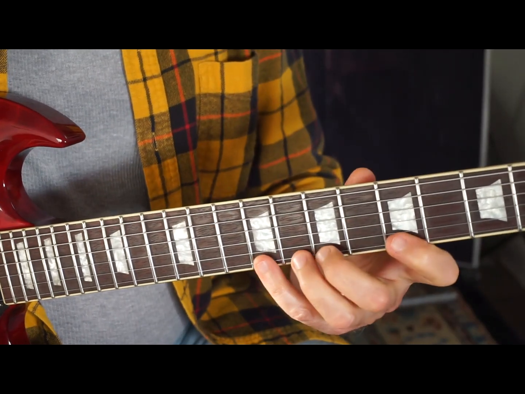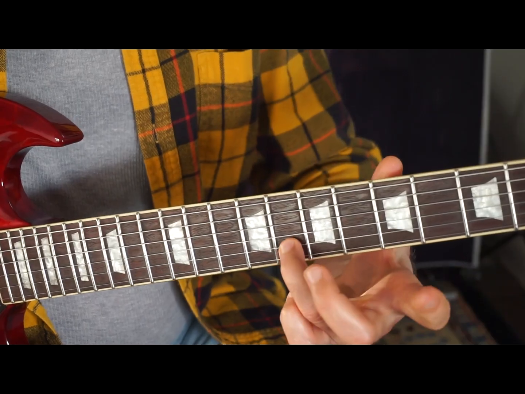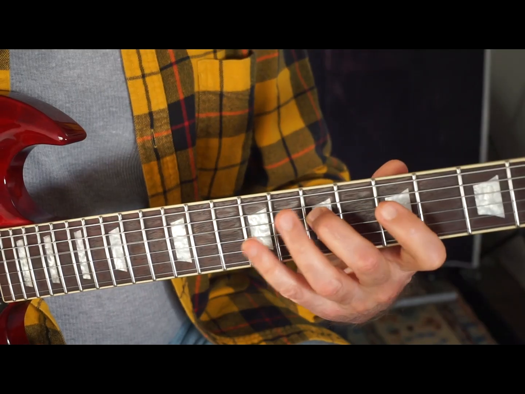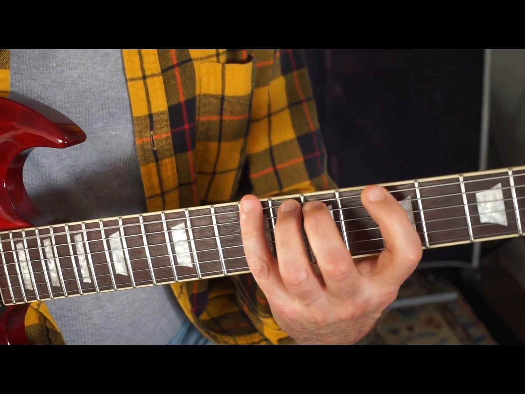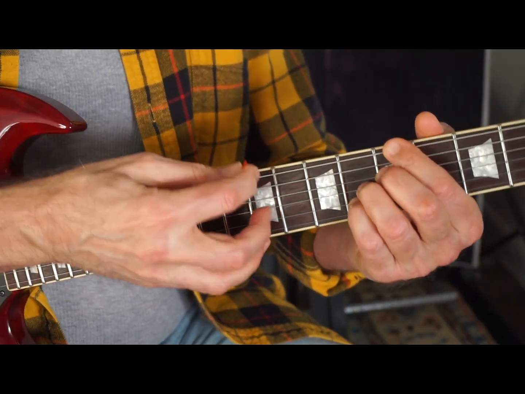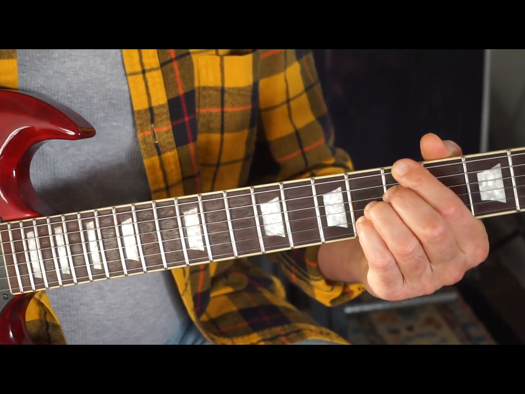And that scale is here. 9, 7, 5, 8, 6, 8, 6, 9, 7, 5, 8, 6, 9, 7, 5. And it plays over these type of chords. The augmented 5. There it is.